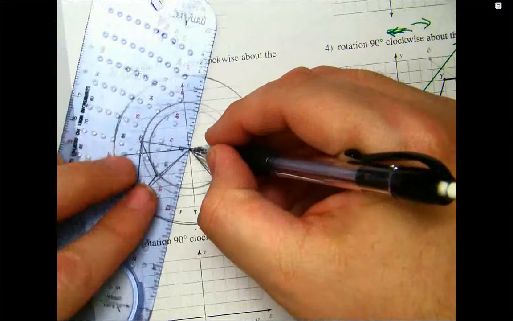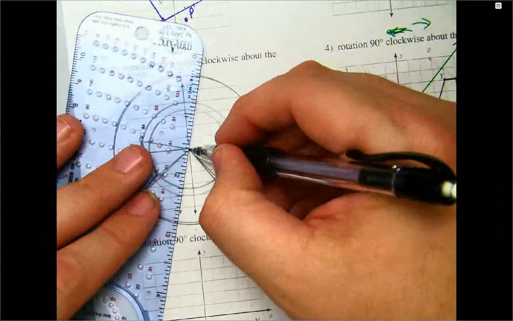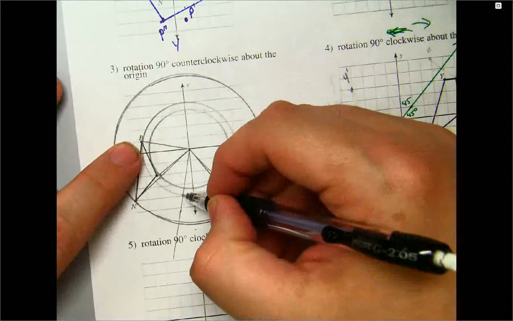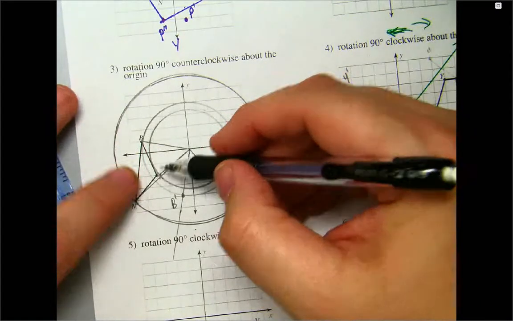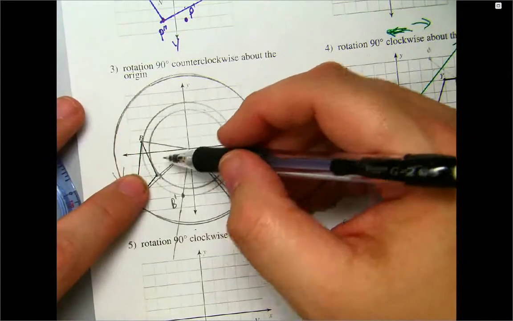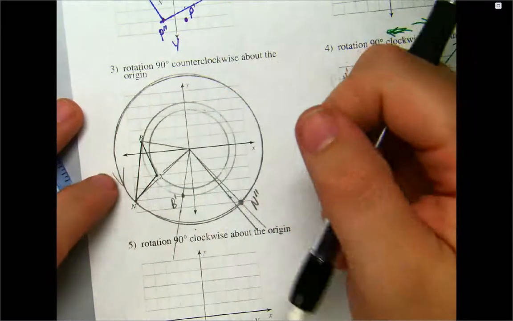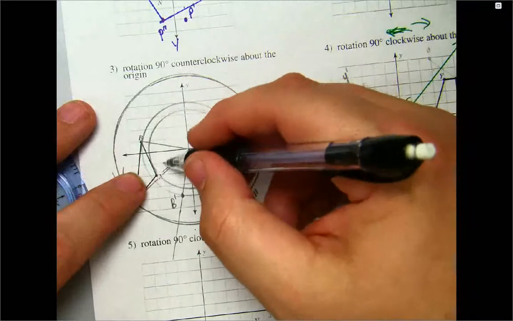Now B is on the second ring, so there's B prime. K, or whatever that one is, I can't really tell what that is. X is on the inner ring, so X is right here. And now you just connect them.